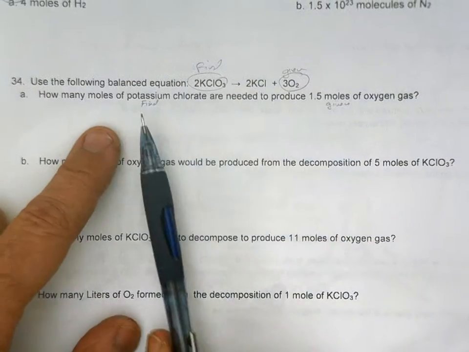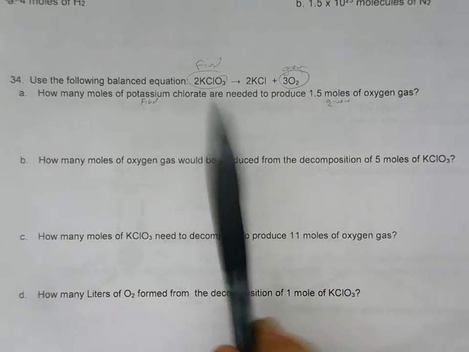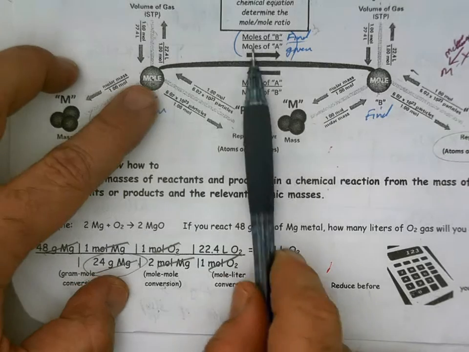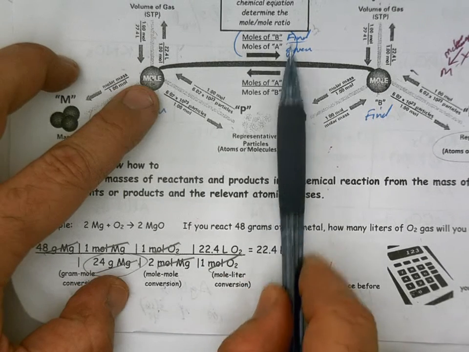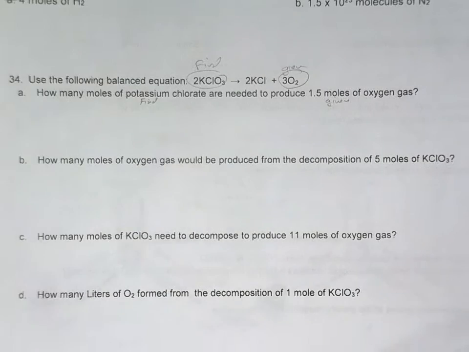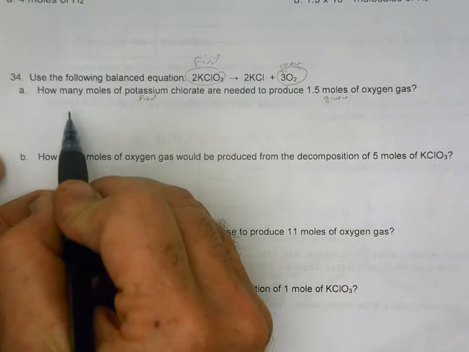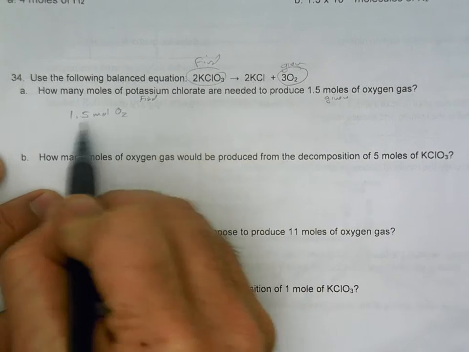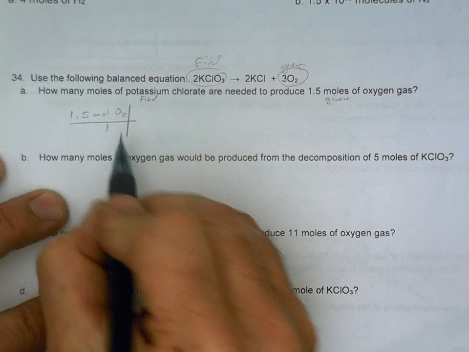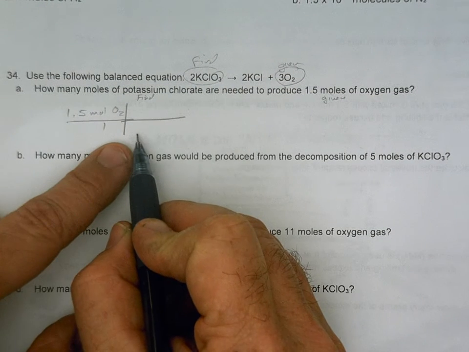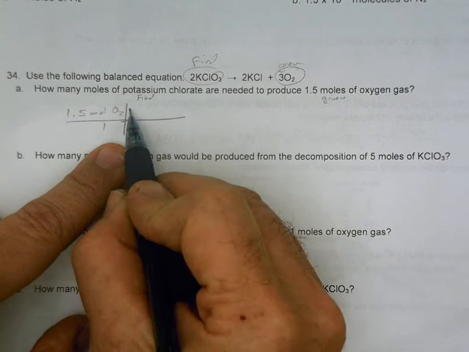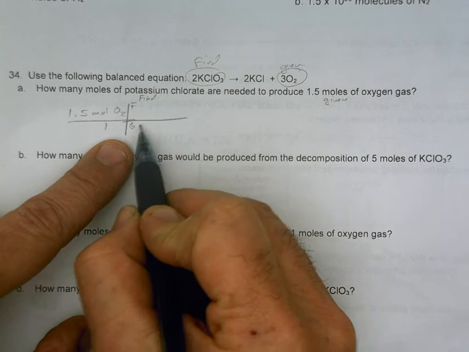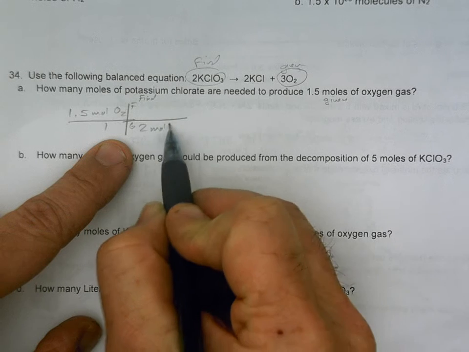And what's really nice with most of these problems on this one, they're a mole-to-mole conversion. You're going to have your given, and all you need to do is multiply it by the moles of what you're trying to find over what you're given. So we're given 1.5 moles of O2 gas. Group 1, what do we need to put in the denominator down here? We need the moles of what we were given, so we got 2 moles of KClO3.